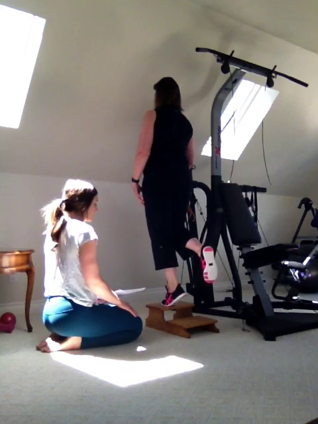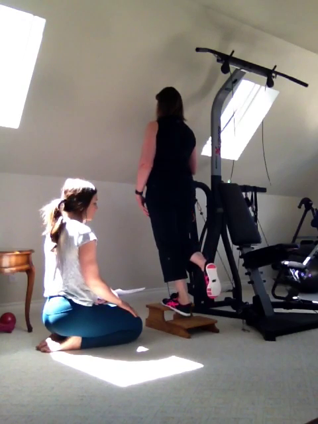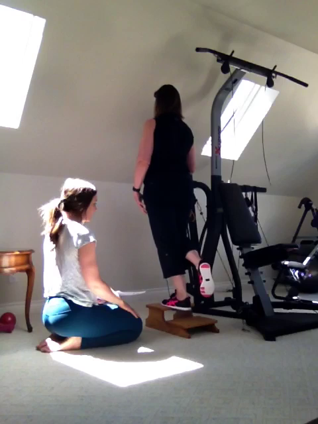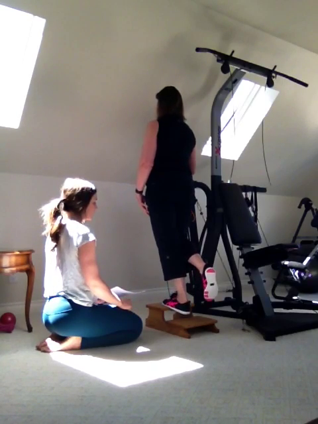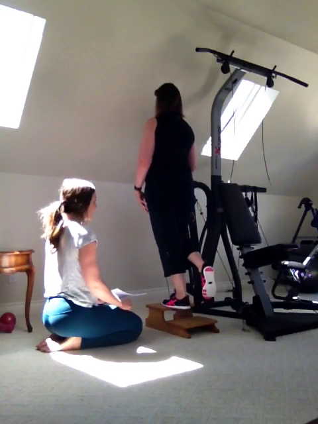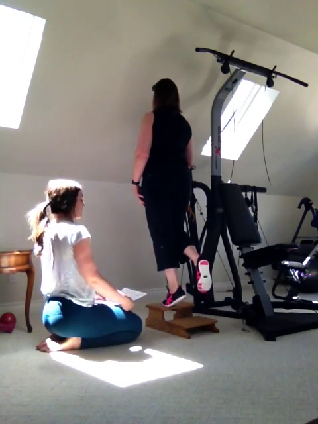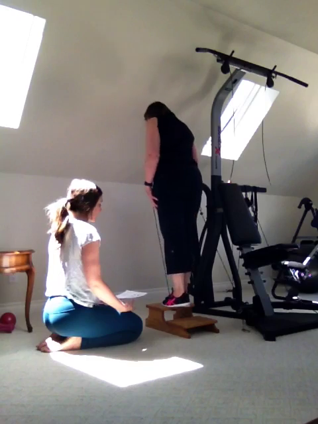Good. Now let's go a little slower. So down, 2, 3, 4, up, hold. Awesome. One more. Down, 2, 3, 4, up and hold. How's that feel? Good. Great. So let's just do it on the other side. We'll do 2 on the other side.